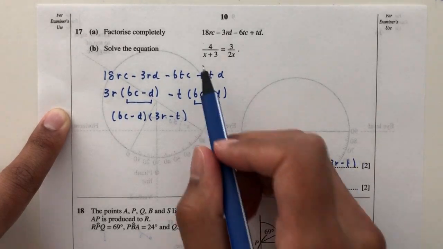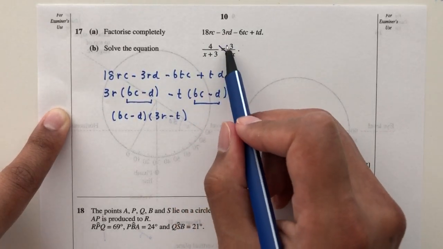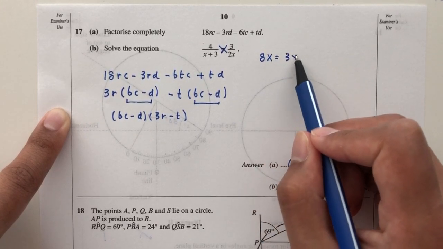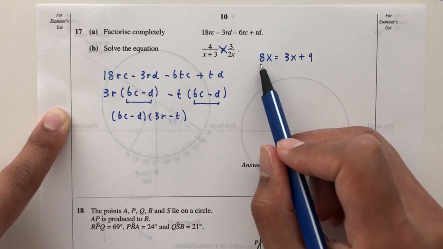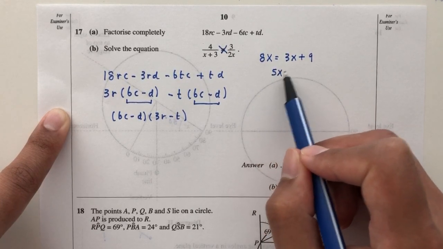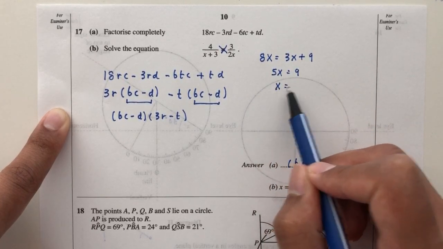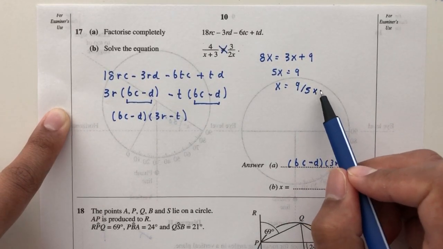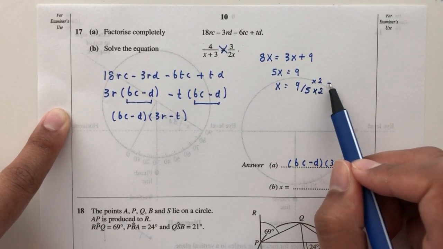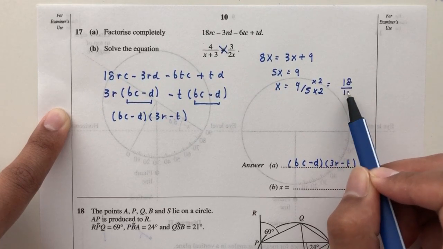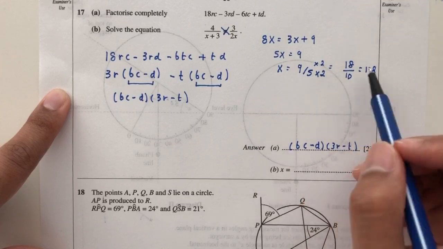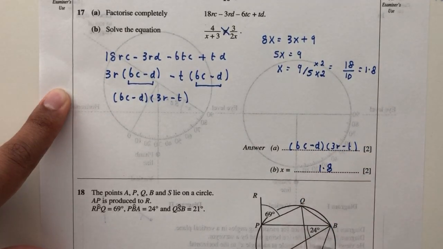Now for part B, we have to solve this equation. First we cross multiply. You'll have 8x equal to 3x plus 9. So 8 minus 3 will be 5x equal to 9. X equals 9 divided by 5. You can also multiply by 2 on top and bottom, and you will have 18 over 10, which is 1.8. So you can either write 9 over 5 or 1.8 as your answer for x.